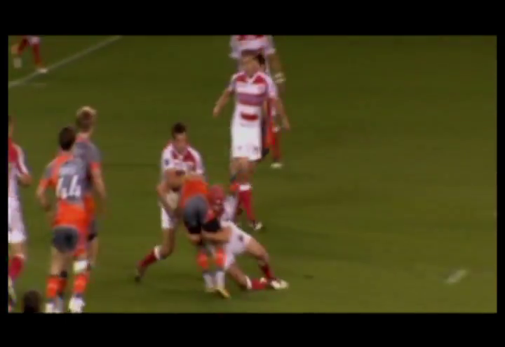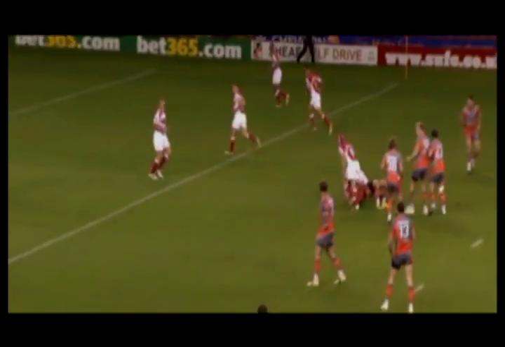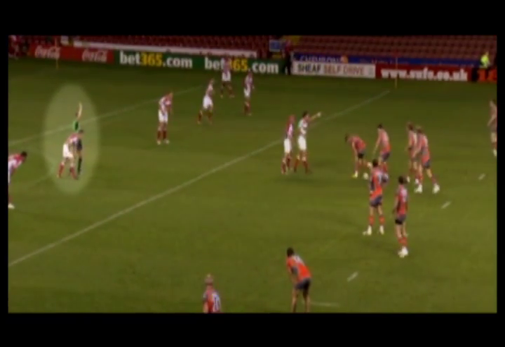Each team in possession is allowed 5 successive play the balls. The referee will indicate when a team is on their 5th tackle to make them aware that they'll be on their last play.